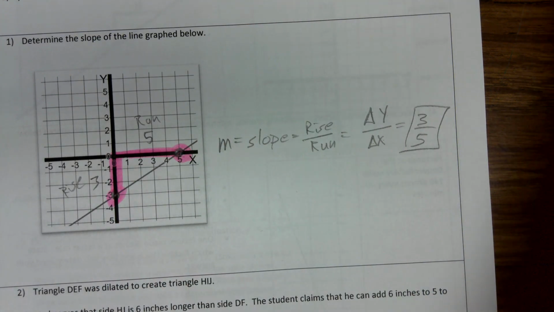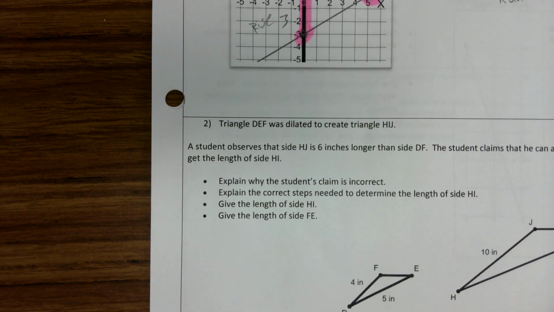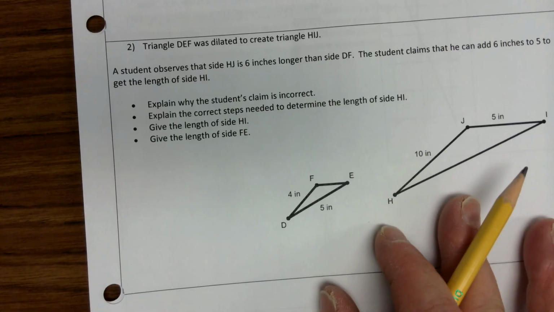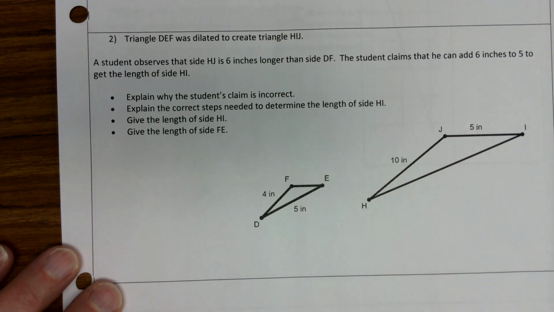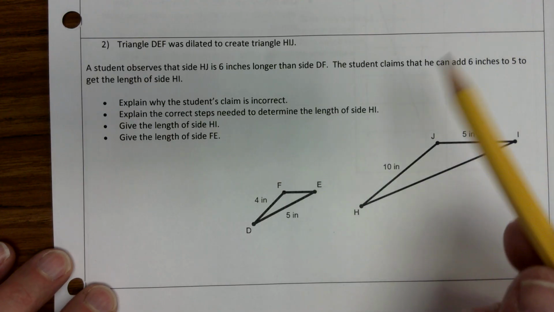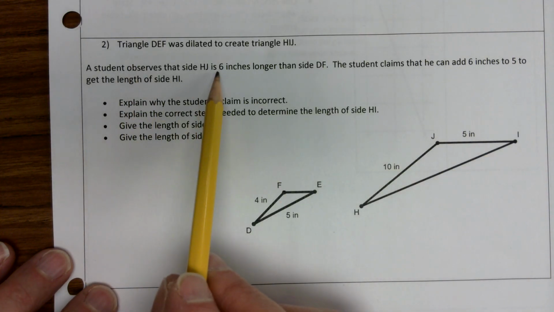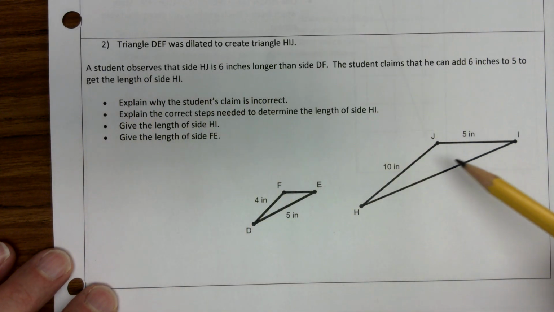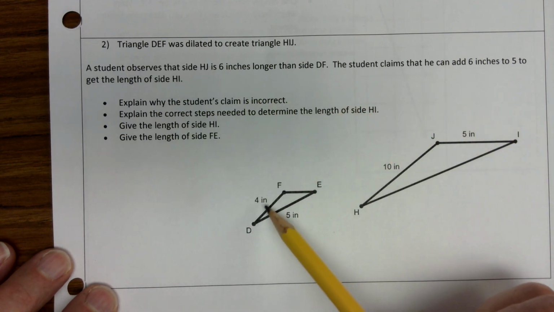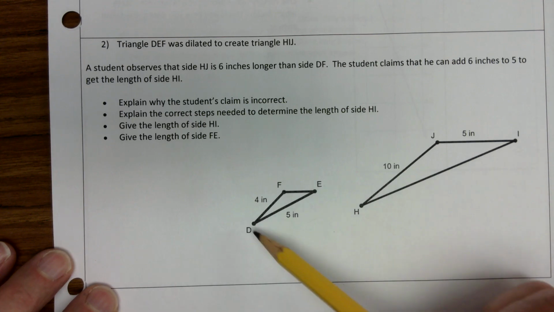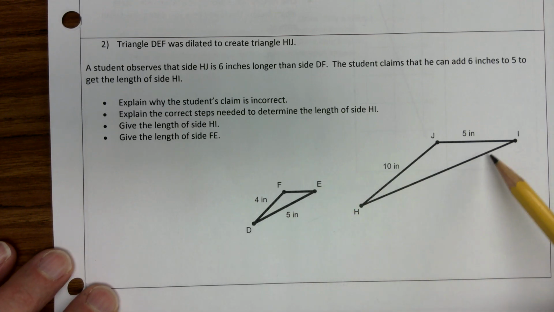Okay? Now, as we move here, I got these two triangles. I have DEF and I have triangle HIJ. We can see that this student is saying that HJ is 6 inches longer than DF. So I have HJ, I have DF. The student claims that he can add 6 inches to 5 to get the length of HI over here, basically taking this side and matching it to that side.